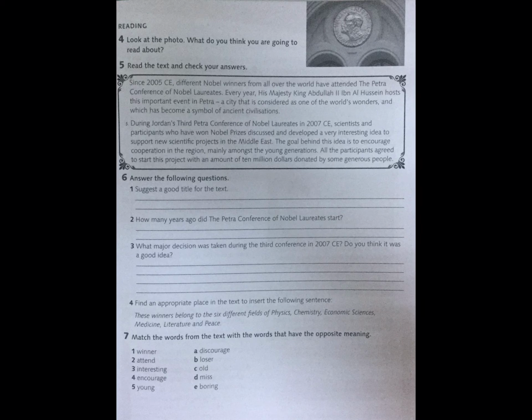Loser means خاسر, miss يعني يفوت, E يعني boring, boring means ممل, discourage means يحبط, and old means عجوز أو كبير بالسن. And that's it for this page.